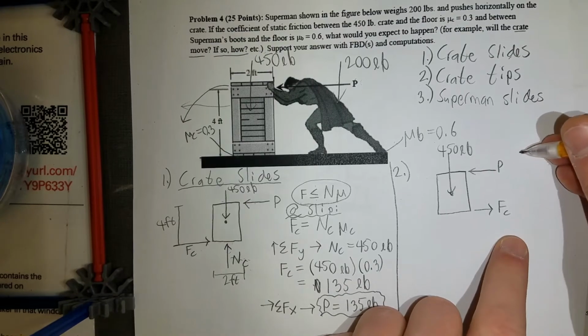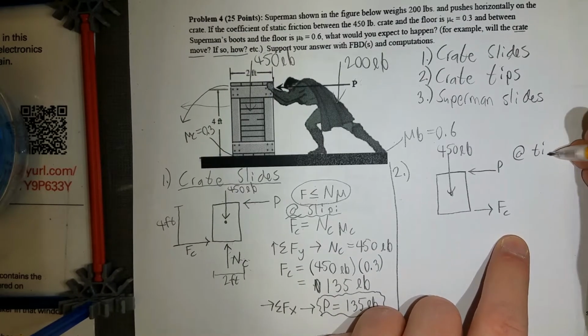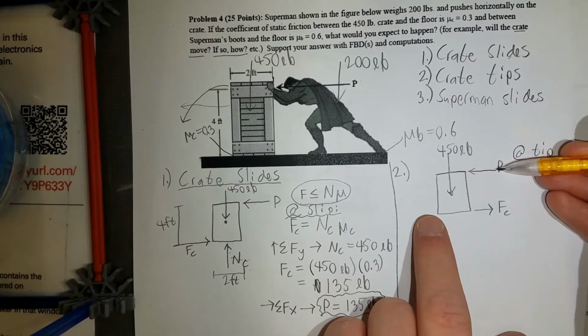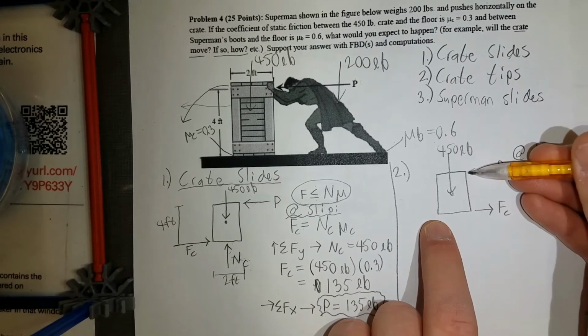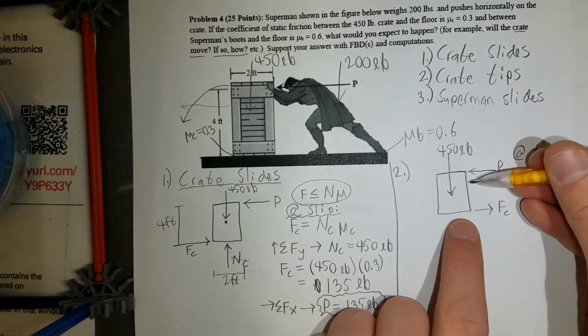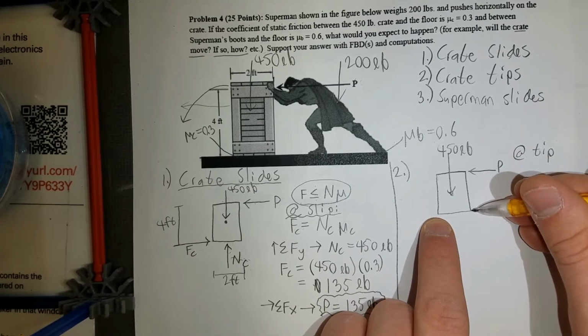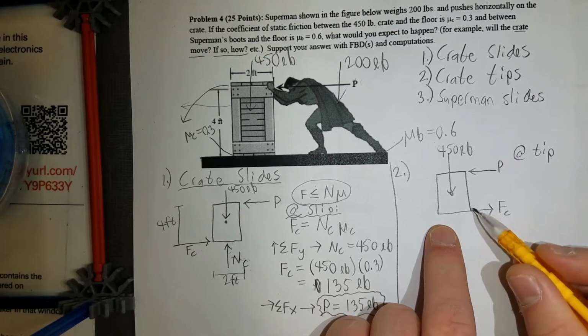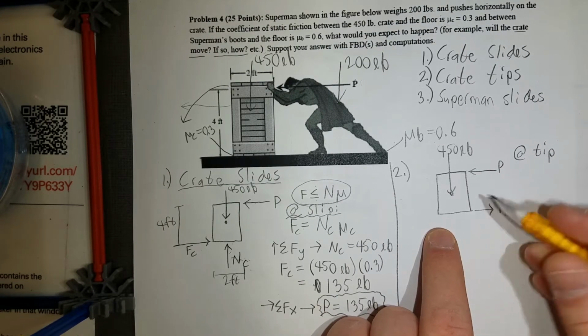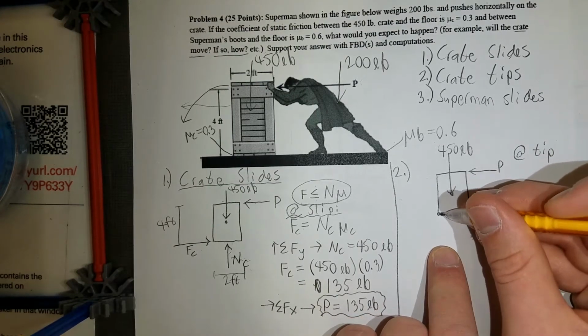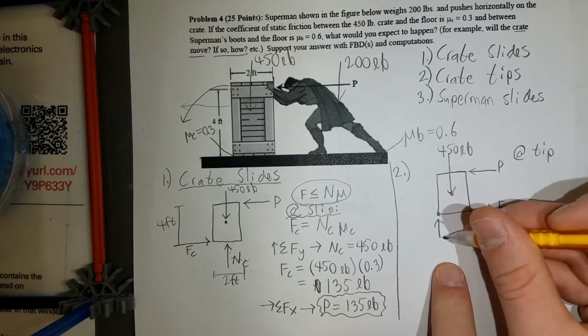Well, what we need to know is that at tip, or at the very brink of tipping, when we have this pushing force going on this crate here, this end over here on this crate is going to end up tilting upward a little bit. And so when this end ends up tilting upward, we're going to have a normal force acting right on the edge here.